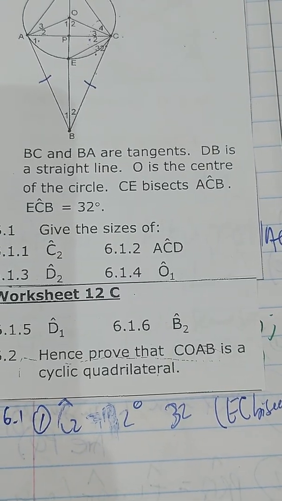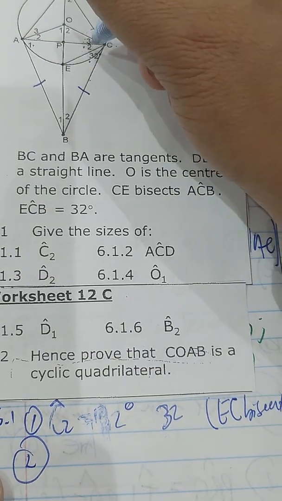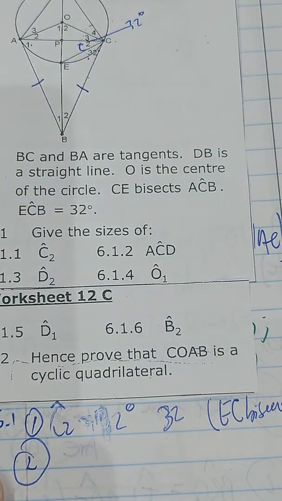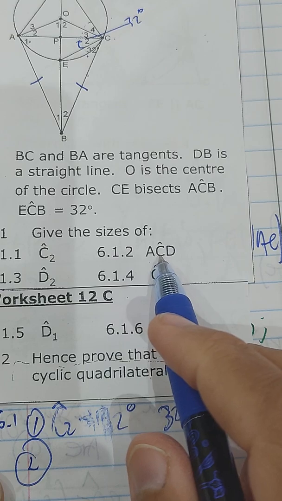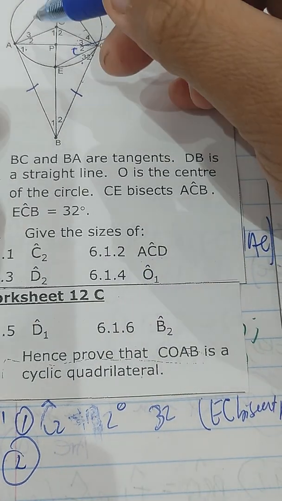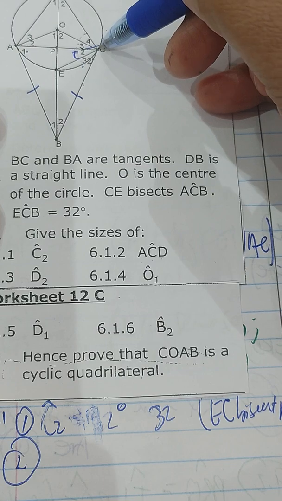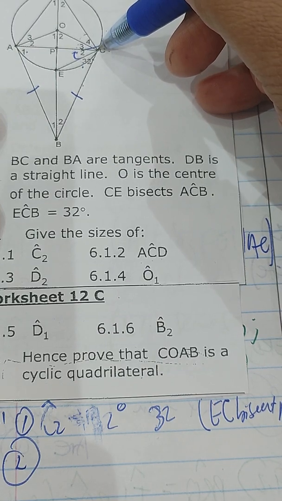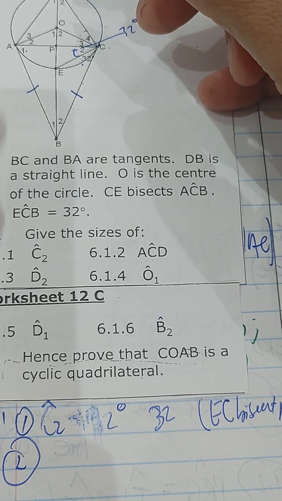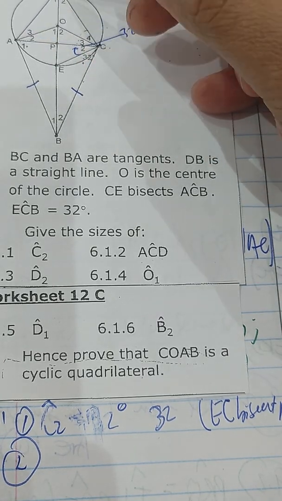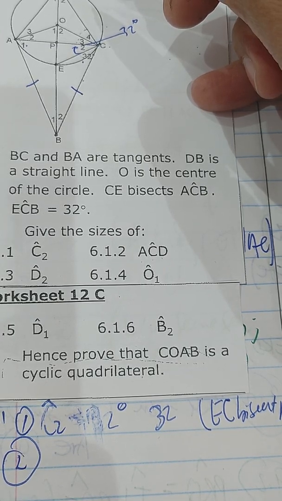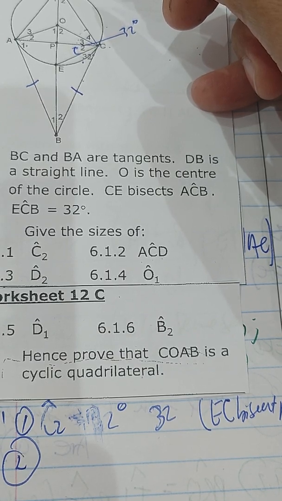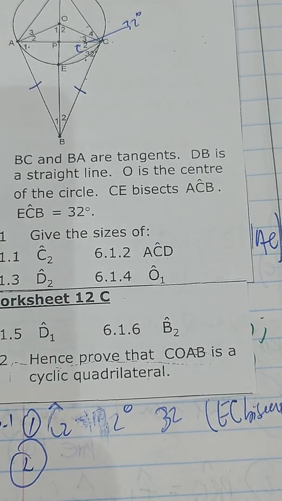So you have to state that. So you're going to put 32 degrees here. Sorry about that. Then it says ACD. Okay, I'll start the next video with ACD.